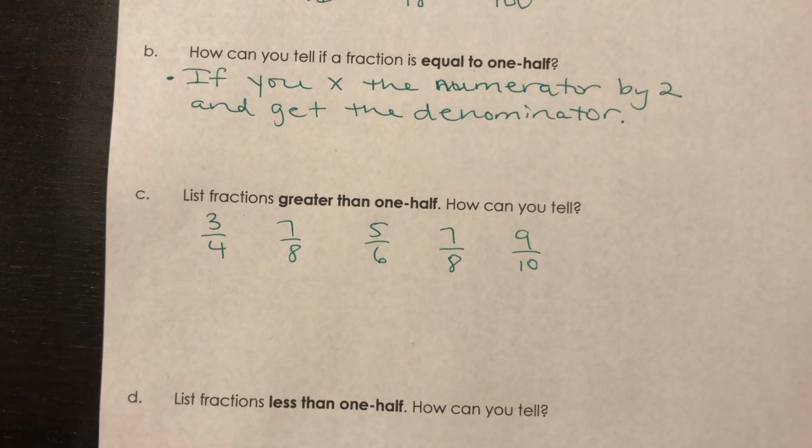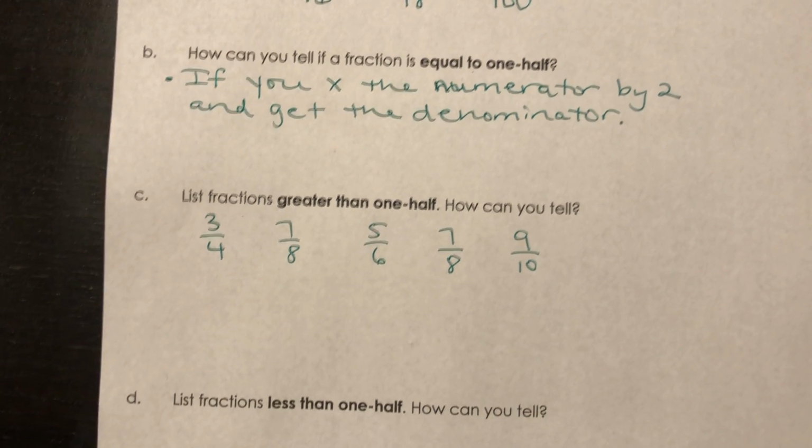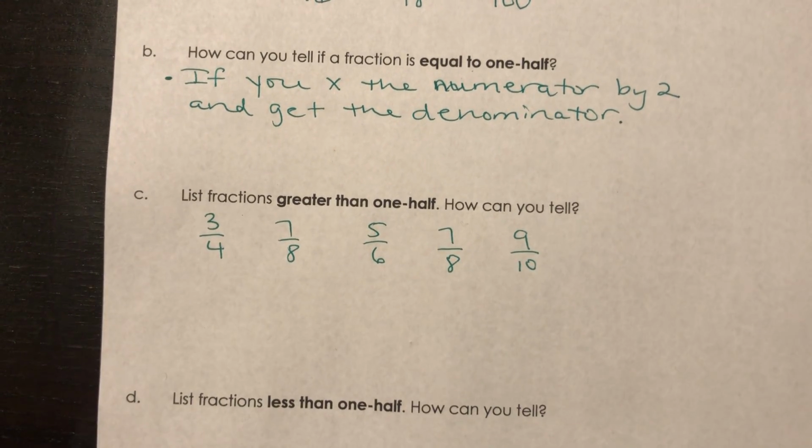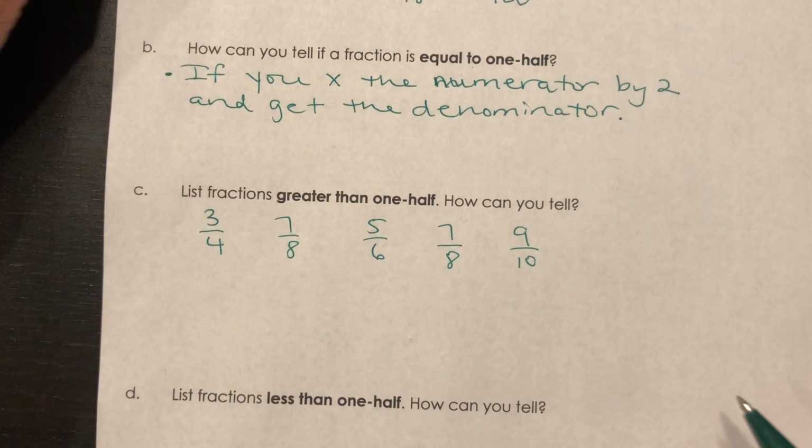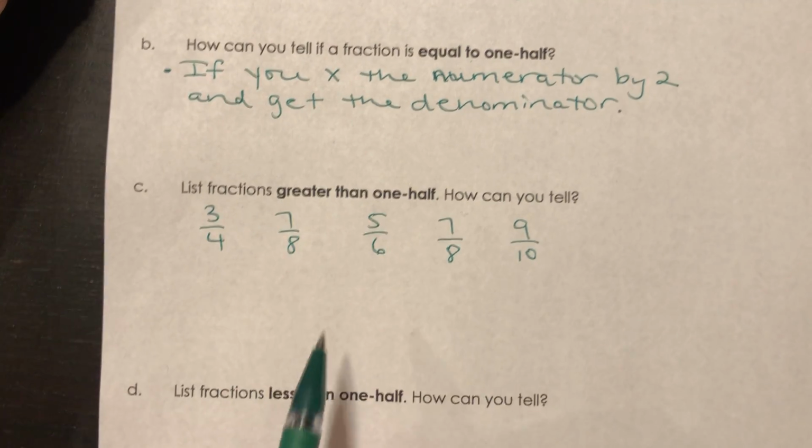So, hang on one second. Sorry about that. I'm in the middle of cooking breakfast right now before heading off to work. I had to flip the eggs.